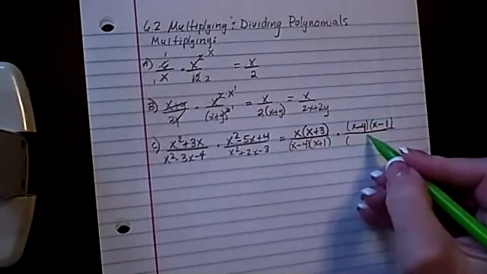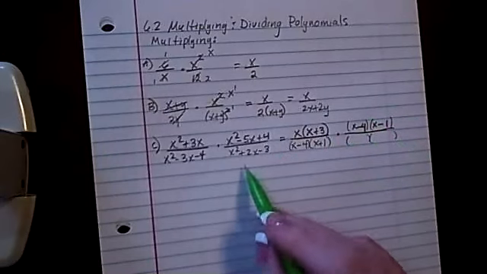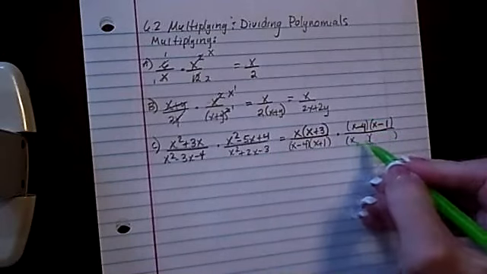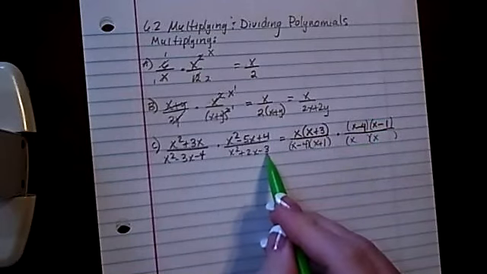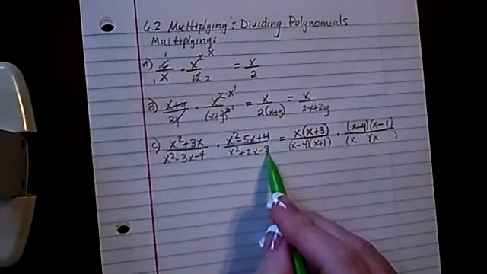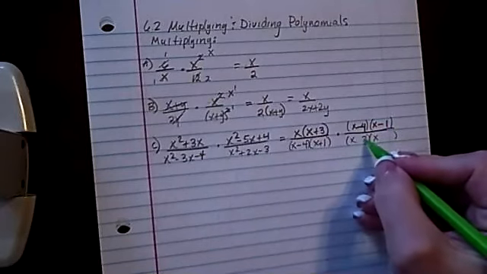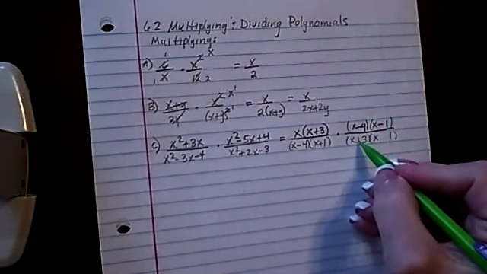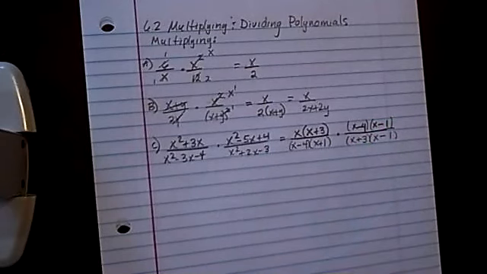Okay, what about this one down here? Same thing, no greatest common factor, coefficient leading term is 1. So we split the x's. We need to multiply factors of 3 to get 2. So let's use 3 and 1. We need a positive 2, so that's going to be a positive 3 and a negative 1.